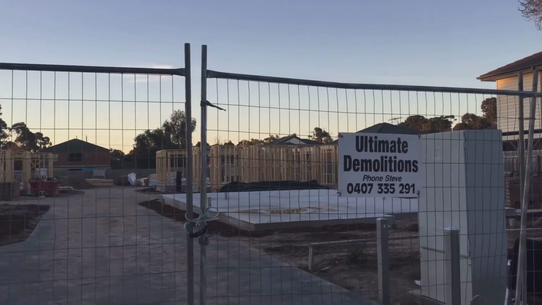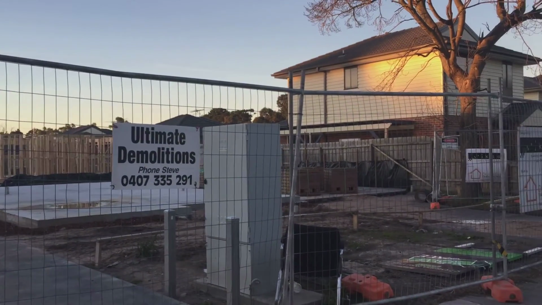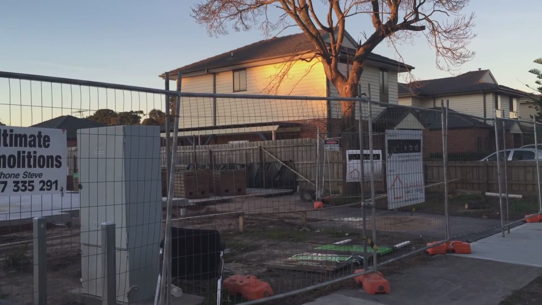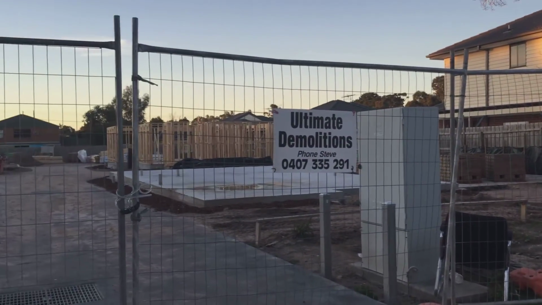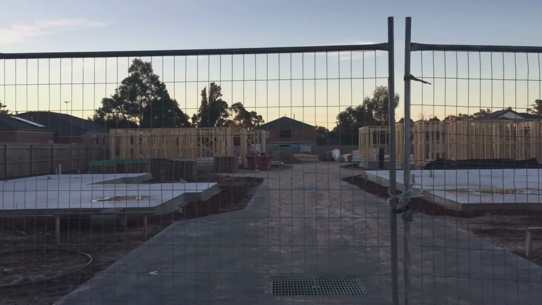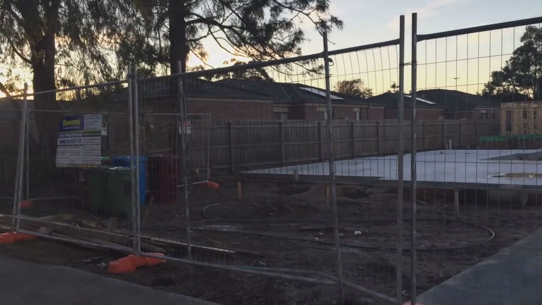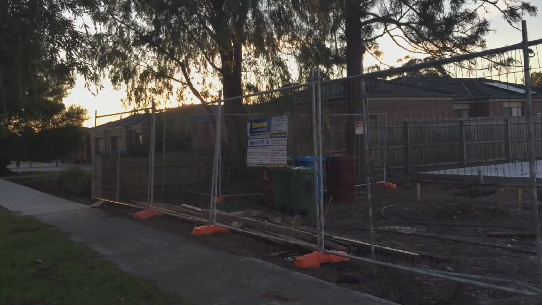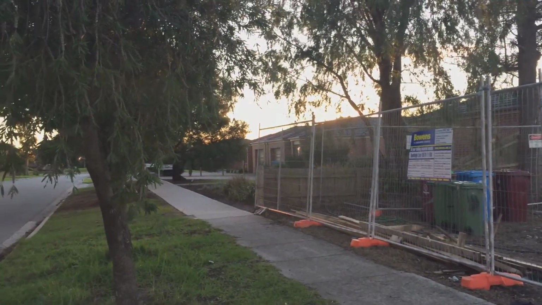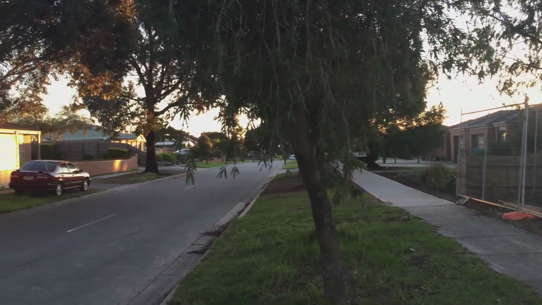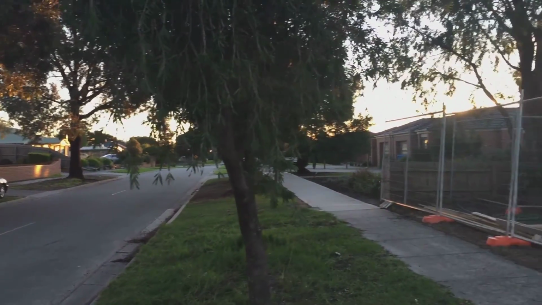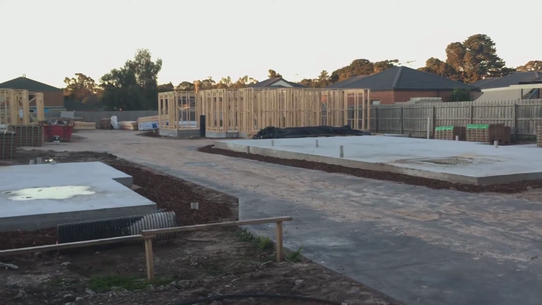So this is the example project. This is number 15 Elizabeth Street, Cranbourne North. If you have a look at it, there are 6 units coming up on this property. So it was bought as a whole property and then plans and permits. So actually bought with the plans and permits. And if you do not, you have to apply for plans and permits.